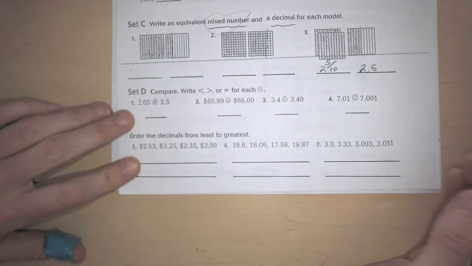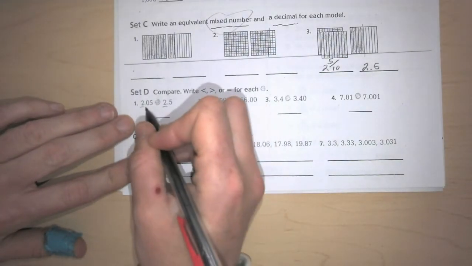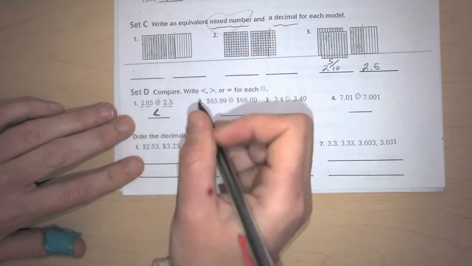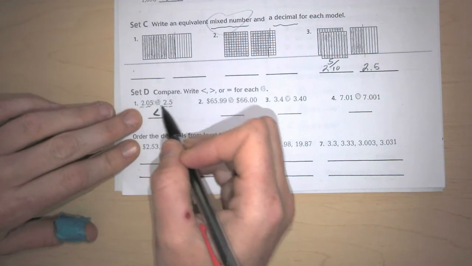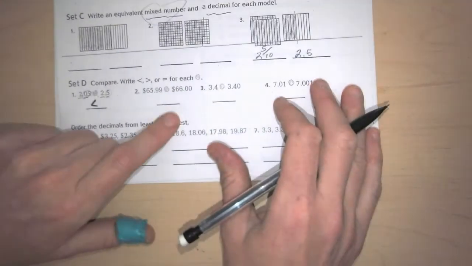Set D, I'm comparing. Remember, this is where you just work your way across, kind of like if you were doing things in alphabetical order. So I have a 2 and a 2, that's the same. 0 and a 5, what's bigger? The 5. So I pick the bigger number. Remember, this can have more place values, but I'm looking at the numbers as I go across.